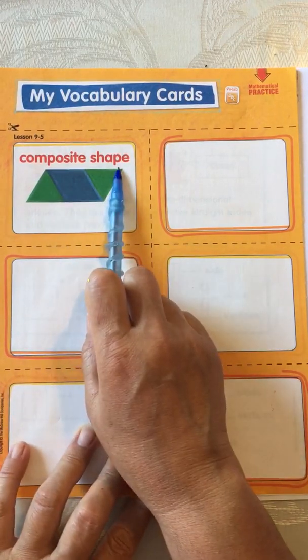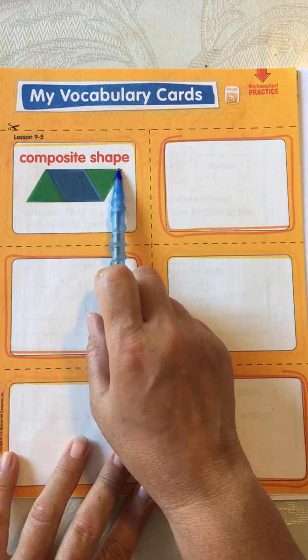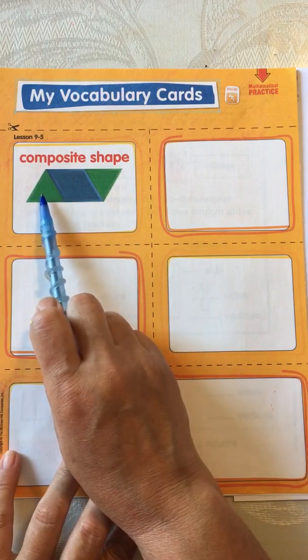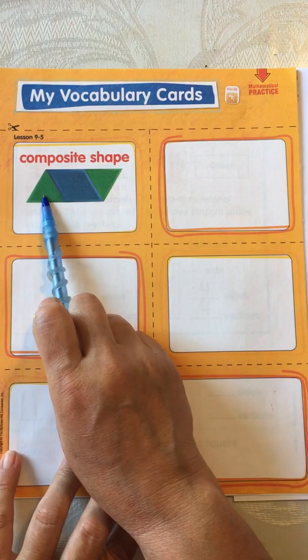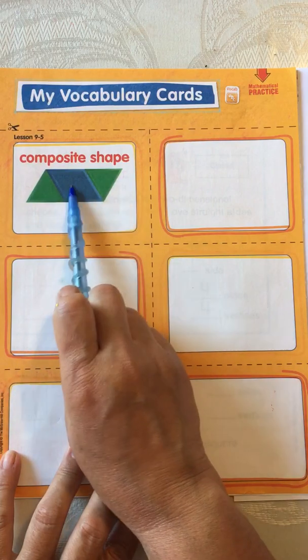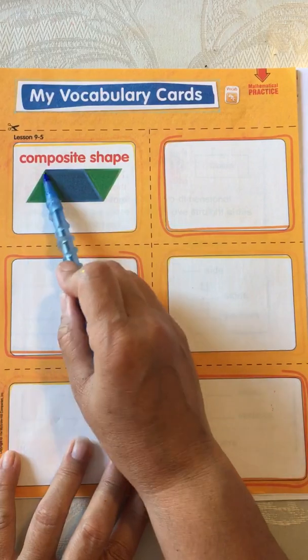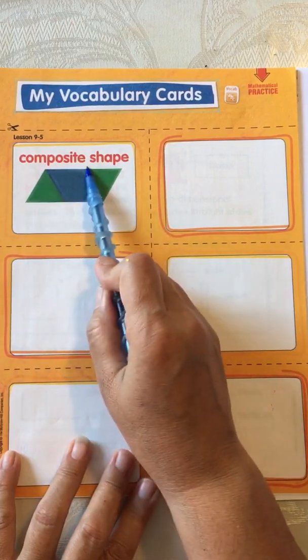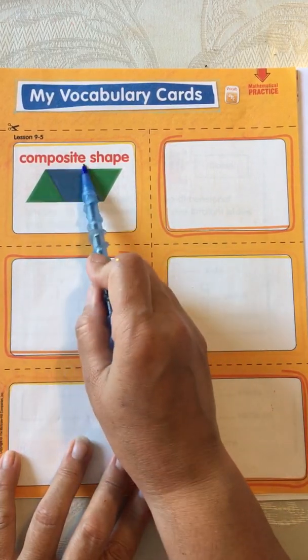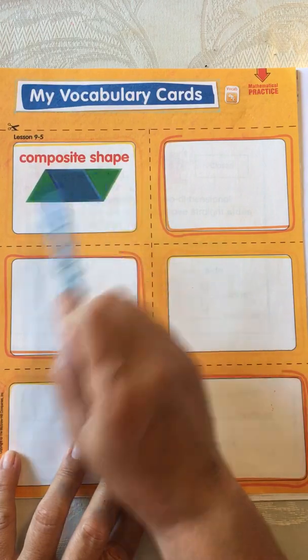Composite. Composite shape is when you take 2 or more shapes and you make a new shape. Here we have 2 triangles and a rhombus, and we made a new shape.